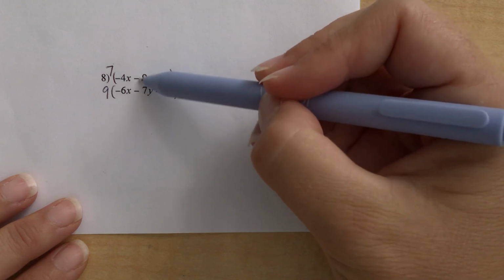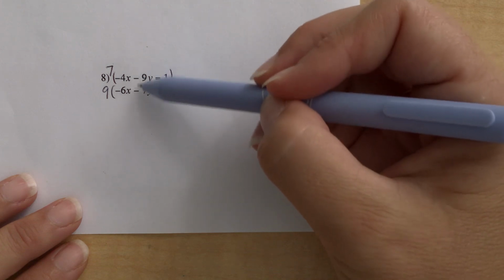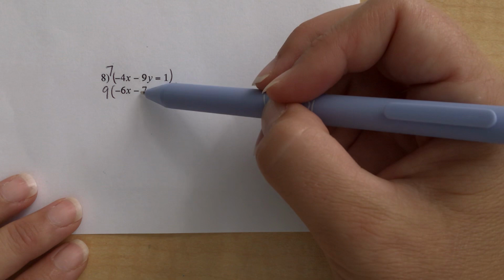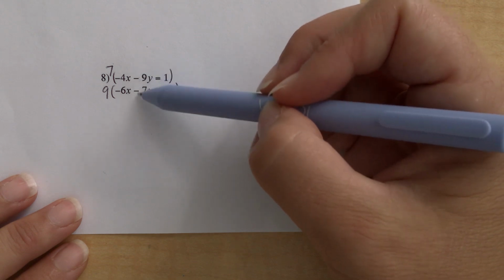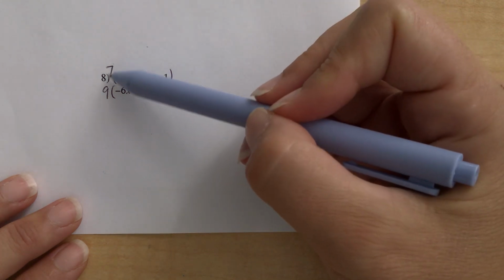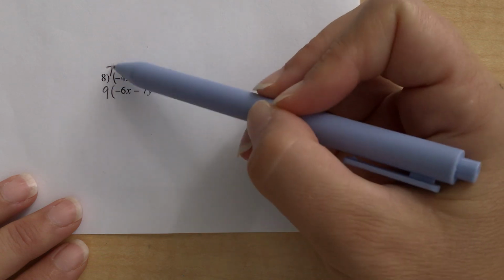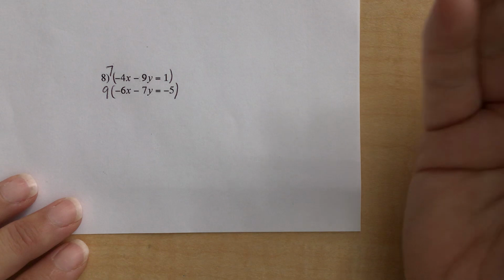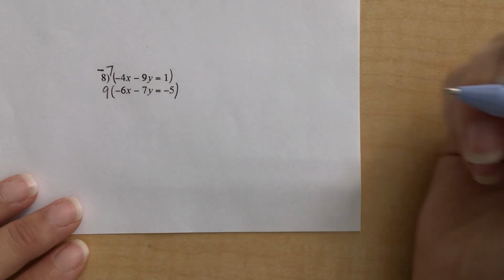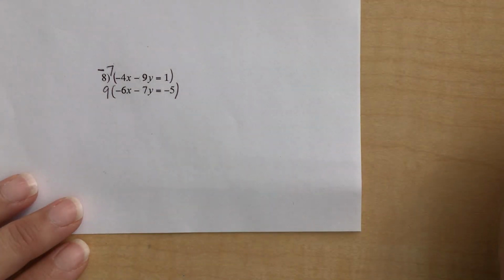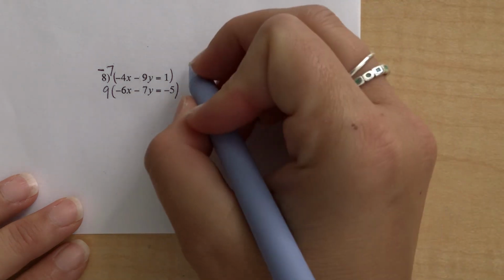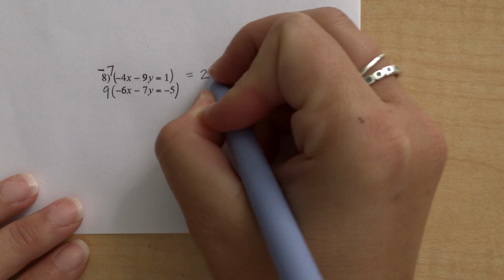Now, because they're both negative, I need opposites, right? I need one of these to be a positive. So because these are the same sign, I need to make one of these numbers out here, the 7 or the 9, either one, I need to make one of them negative. It does not matter which one you make negative. I chose the top one. If you chose the bottom one, that's perfectly fine. It'll still work.